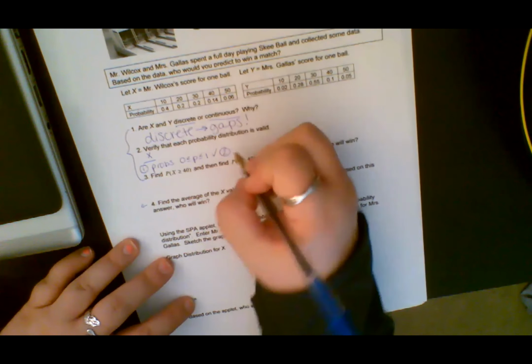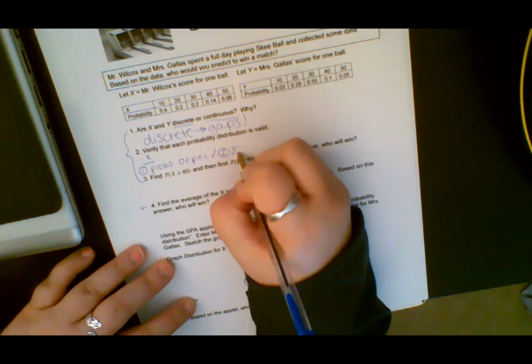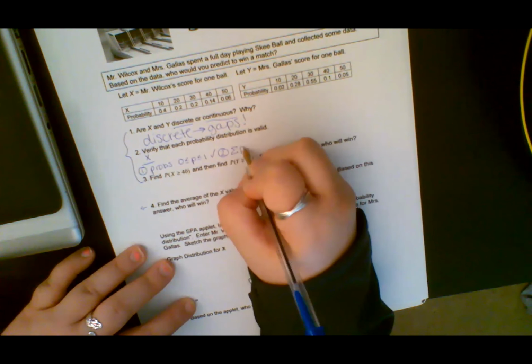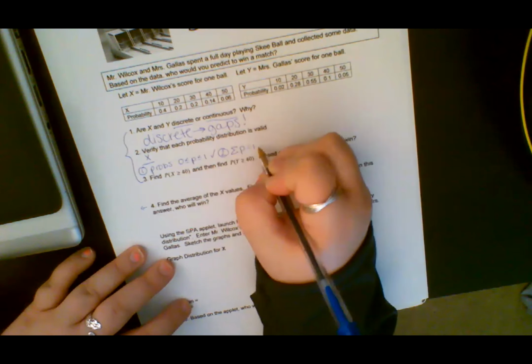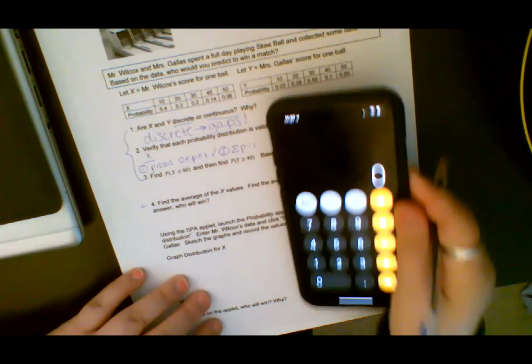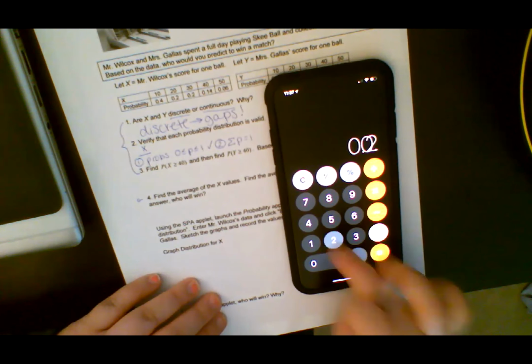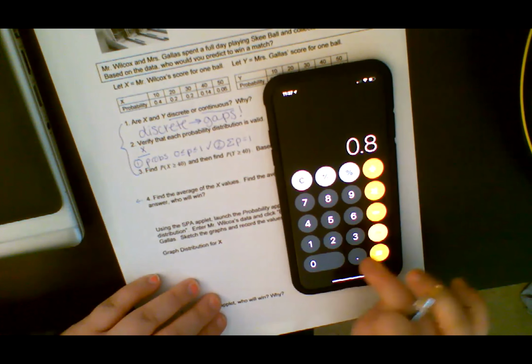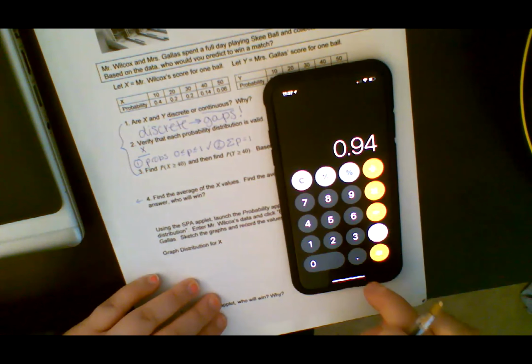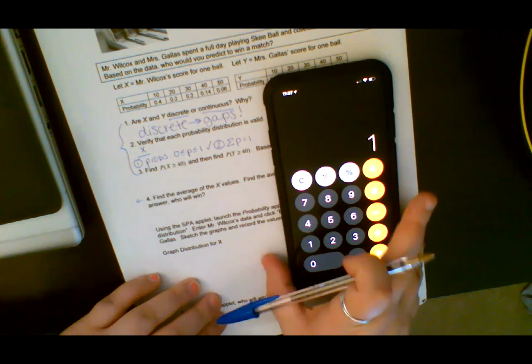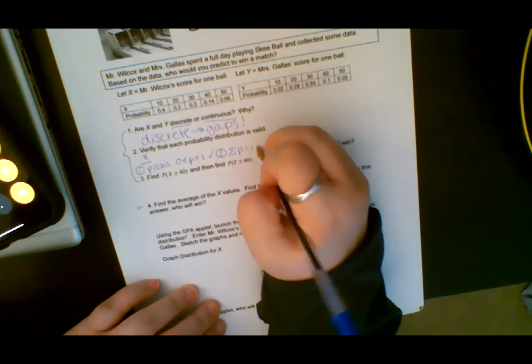So if we add up all the probabilities, and this little sigma right here means add, sum of all the probabilities equals 1, let's double check that that is the case. So I'm going to take out my handy dandy calculator over here, and we're going to add up those probabilities. So we've got 0.4 plus 0.2 plus 0.2 plus 0.14 plus 0.06, and sure enough, his add to 1, so that's good to go.